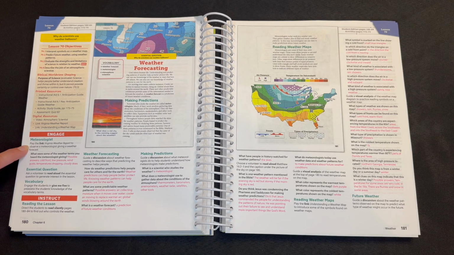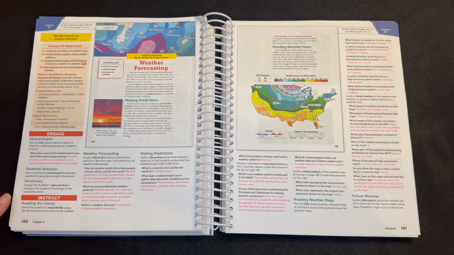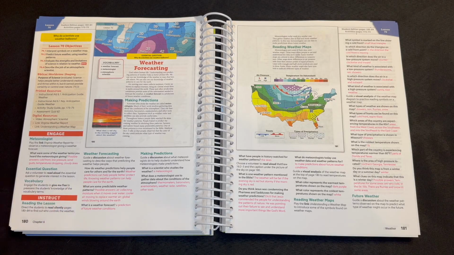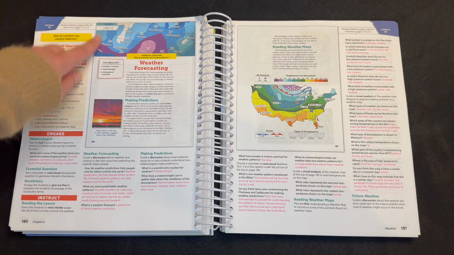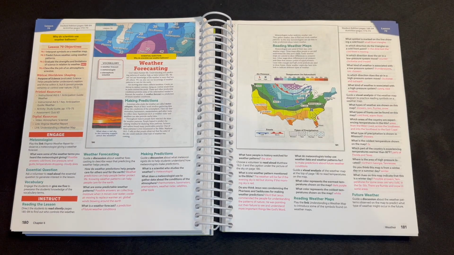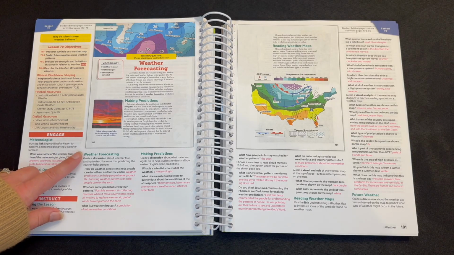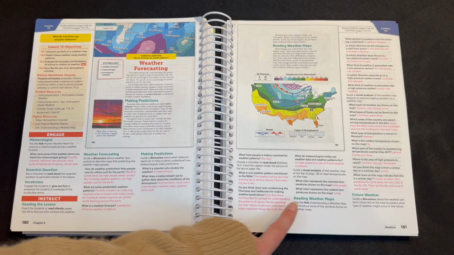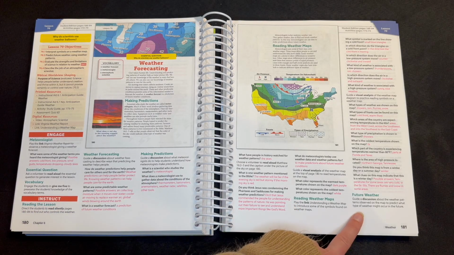You will be playing a link to the Virginia Weather Report to observe a meteorologist giving a weather forecast. Next, we have our instruct stage. You will notice that there are questions with text underneath in red. These are discussion questions for your student with answers in red. In your Teacher's Edition, you will also notice that you have a smaller view of your student's textbook page as well. As we continue to look at the instruct stage, we see there will be discussions on weather forecasting, making predictions, reading weather maps, and future weather.